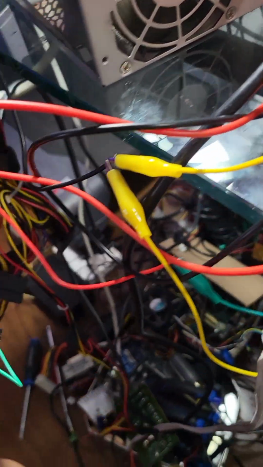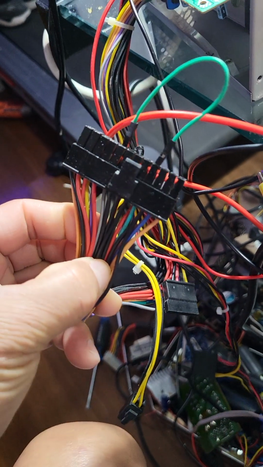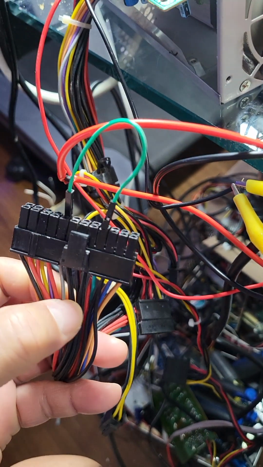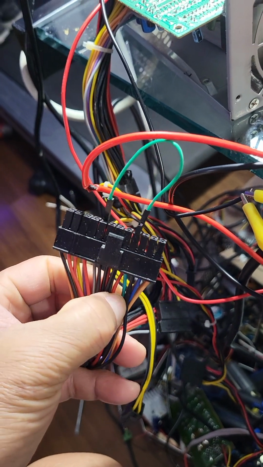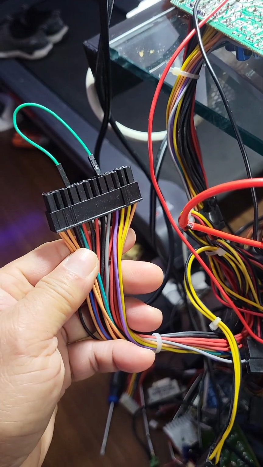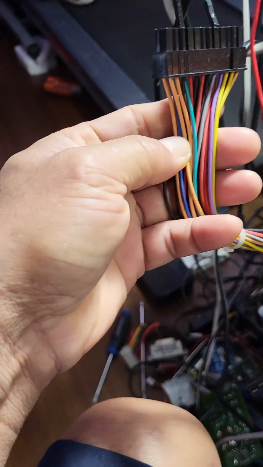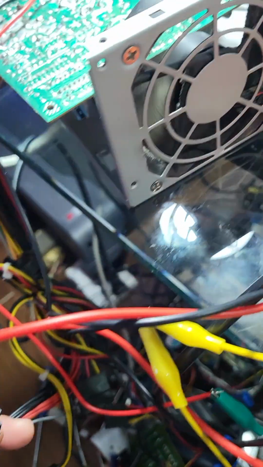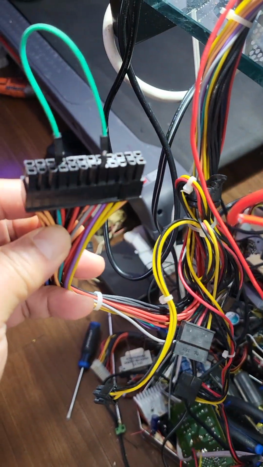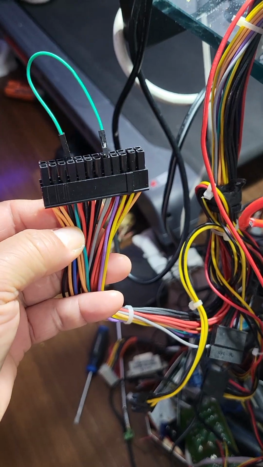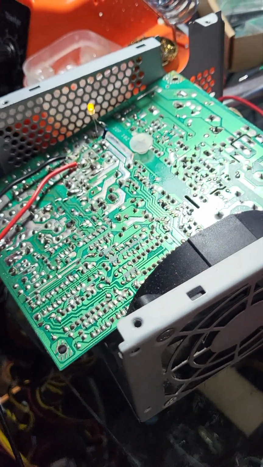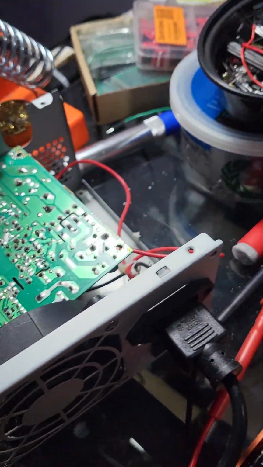So the secret here, guys, is you have to short the two wires, this gray and green wire. You have to short that one so that this power supply will turn on. So you saw there is a jumper connected to green and gray. Okay, so now let's go back here.